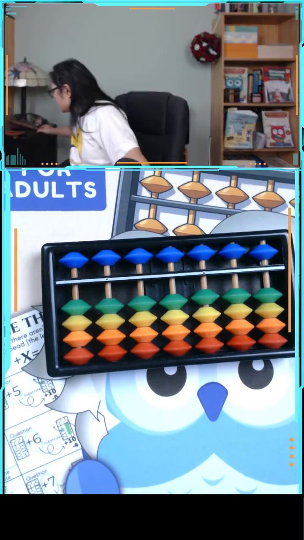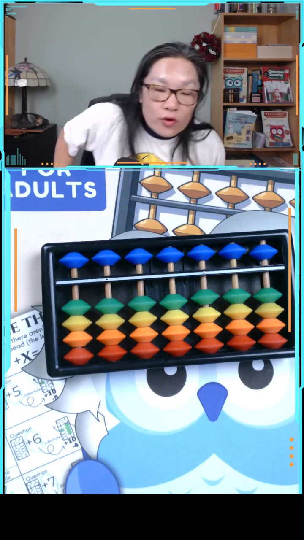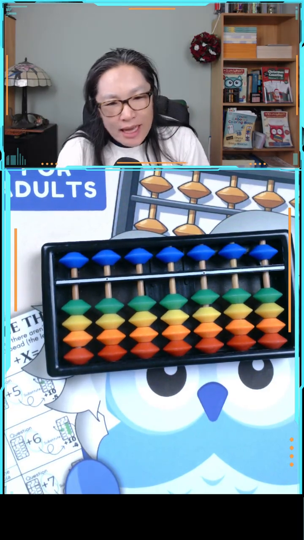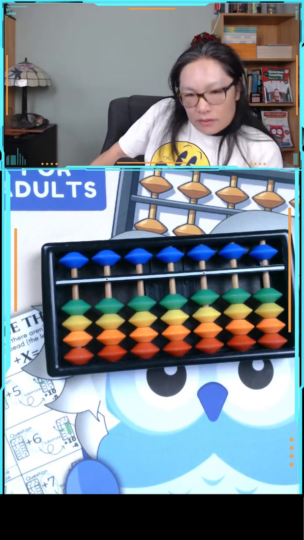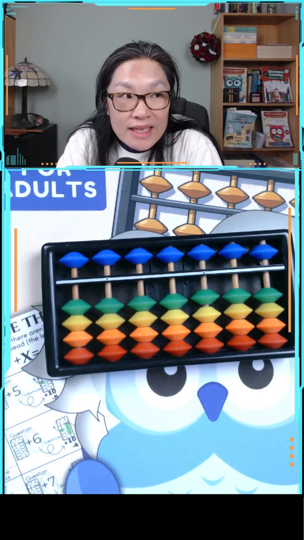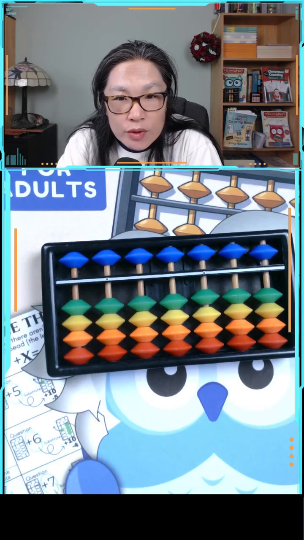But going back, if you're looking for when we do division, that's when you need the bigger abacus. When you do division, you will need a bigger abacus. It's just because you need the extra columns to help you track things.